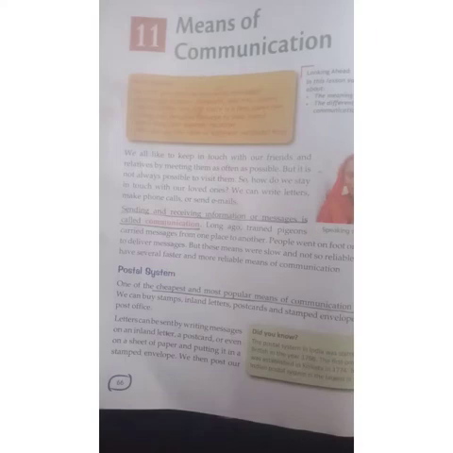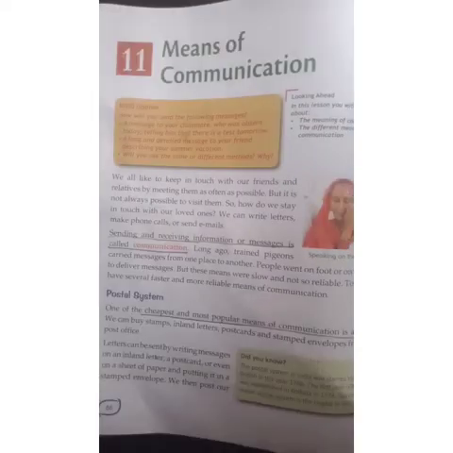First is the postal system. It is one of the cheapest and most popular means of communication. It is a letter. We can buy stamps, inland letters, postcards and stamped envelopes from the post office.